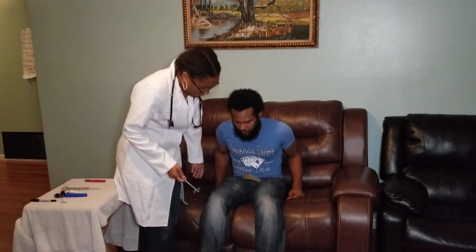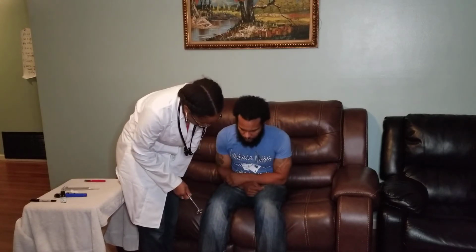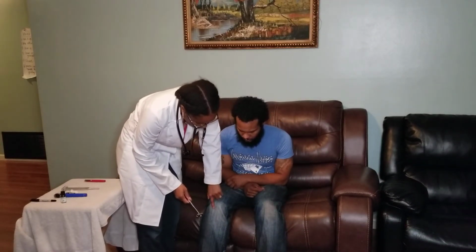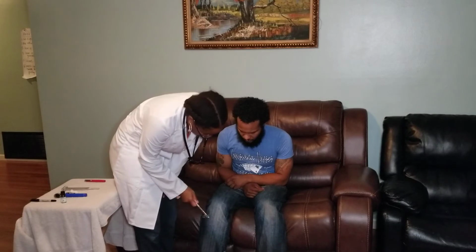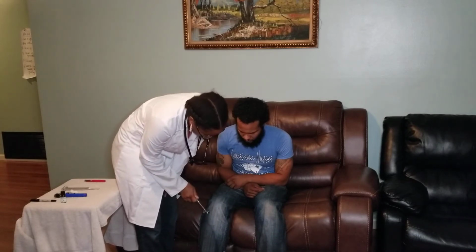Next, I'm going to have him scoot back a little bit for me and dangle his knees off the edge of this couch. I'm going to tap on his tendon right here for his patellar reflex. I note that it is positive, it jumps.